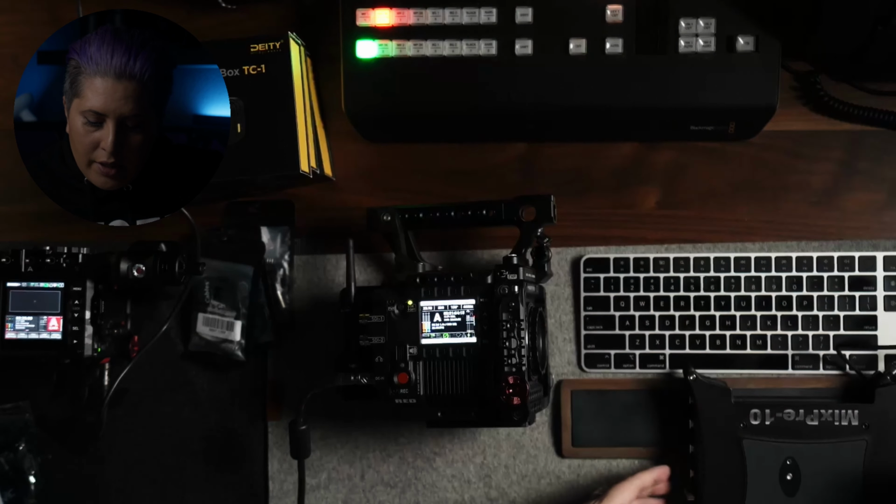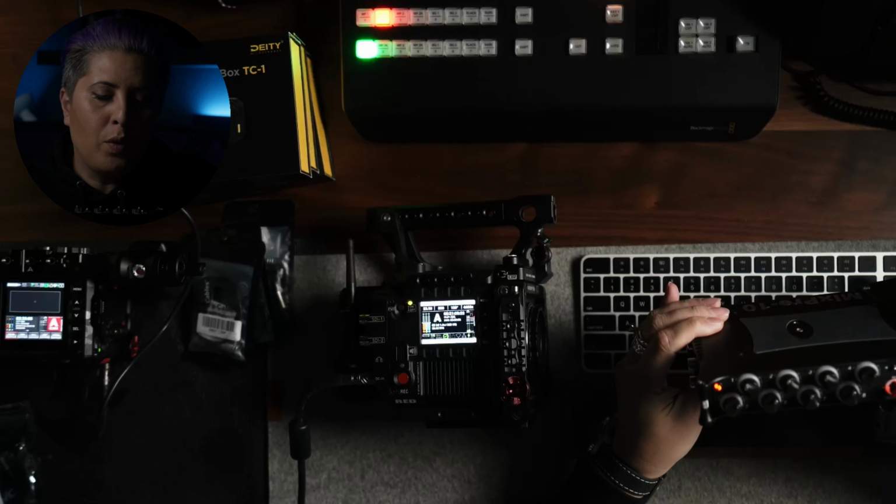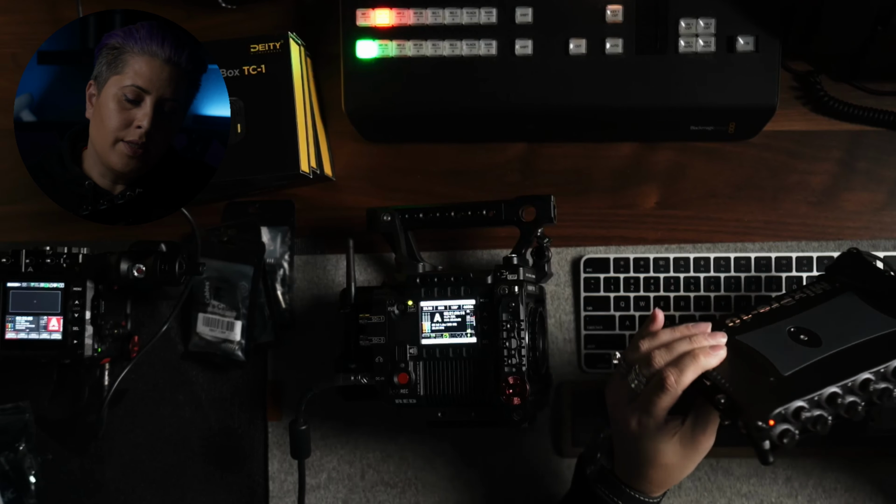I love these things. So the MixPre-10 is hooked up to this to power it. When we are on set, we power it through a V-mount just like this. I'm actually thinking of moving the V-mount battery to these new Small Rig V-mounts. They're just so small and compact. Let's go ahead and get to the unboxing.